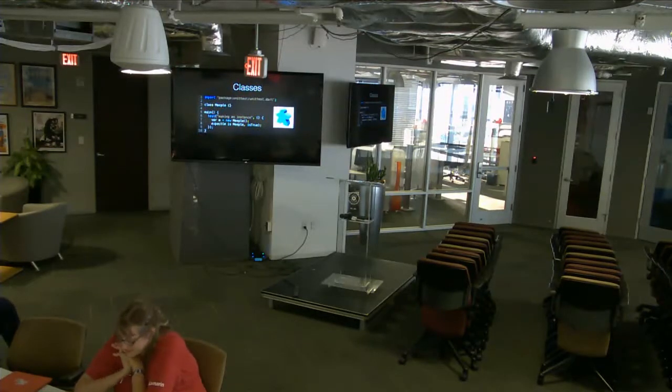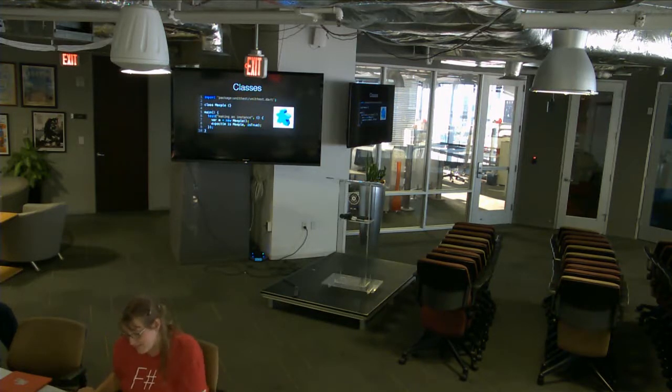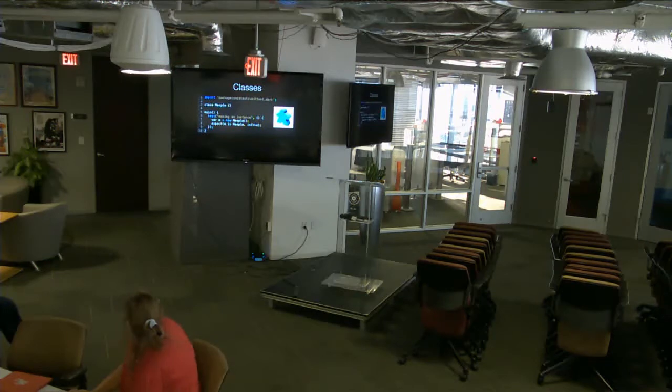Dart has classes. So this is an example of a Meeple class. There's nothing in it. It's completely empty. So here's my first unit test. Here's the package for unit testing.